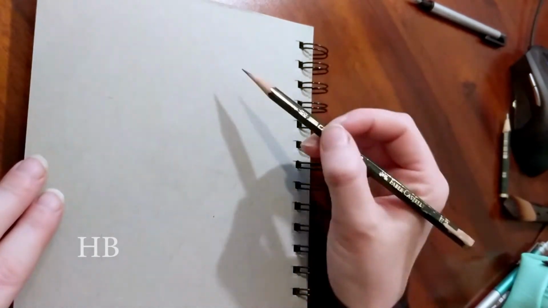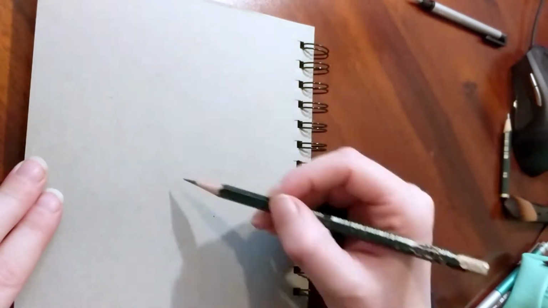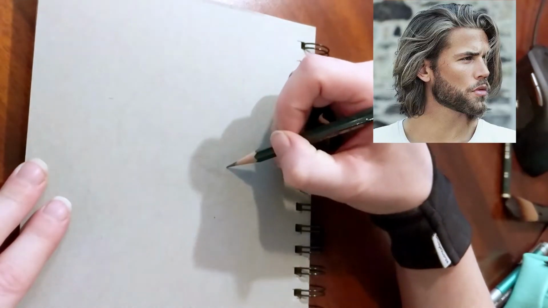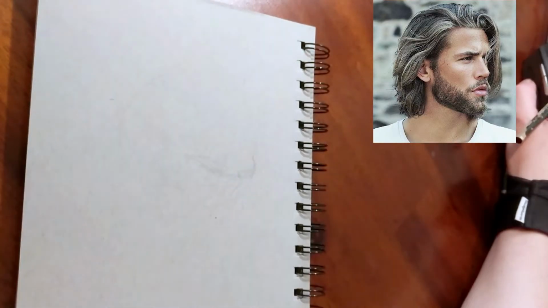With my HB pencil, I'm going to block out the shapes of the head. I'm using a grey tone paper because it's a lot of fun for portraits when you add the shadows and the highlights, and then it all comes together really nicely in the end.